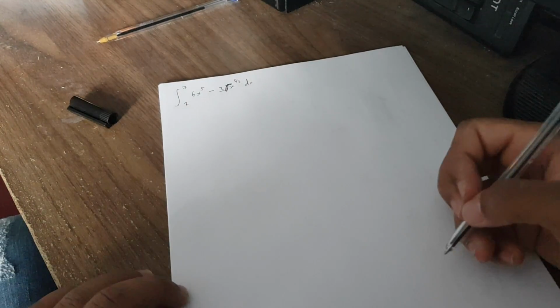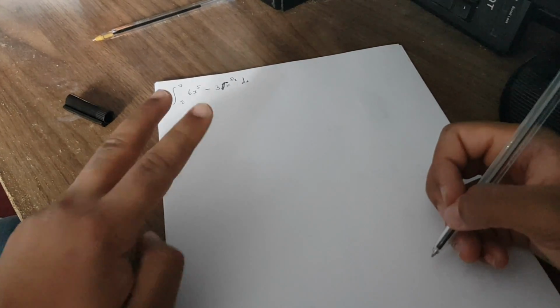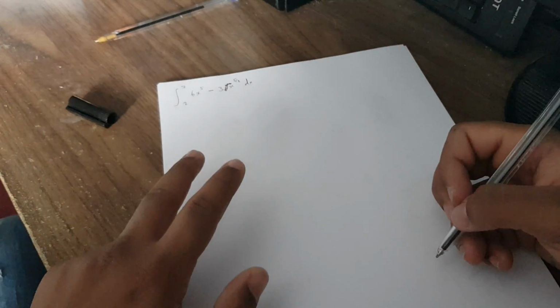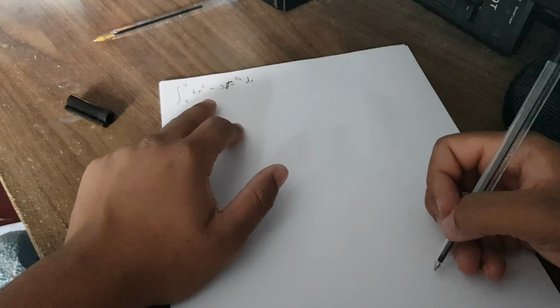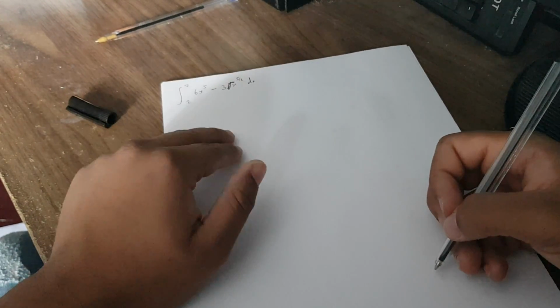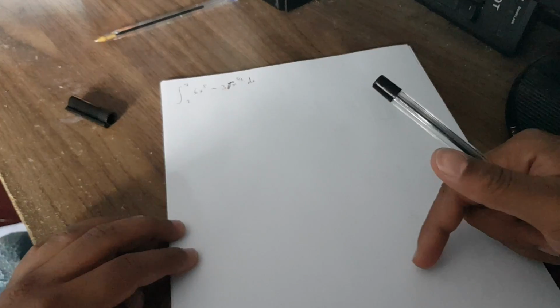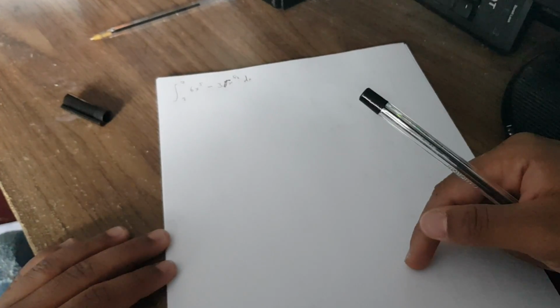There are two ways of going about this. You can just simply integrate it like this, or you can factor and separate the integrals. I'll show you that way.